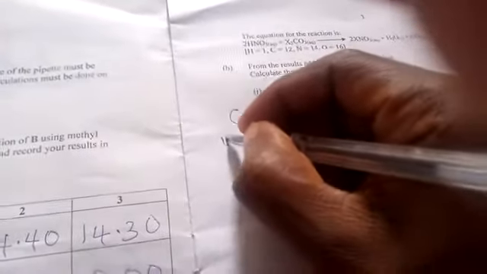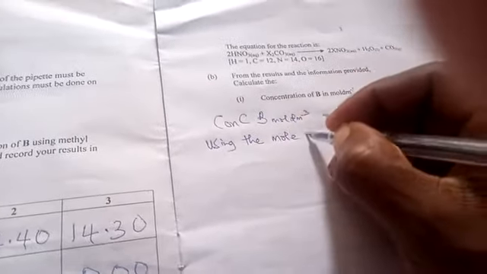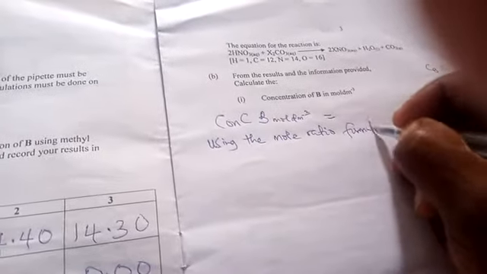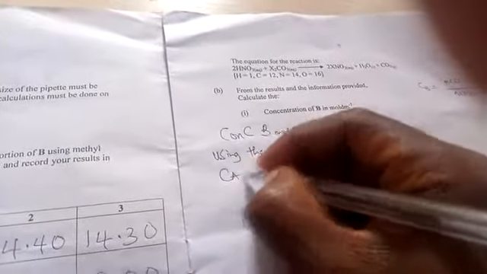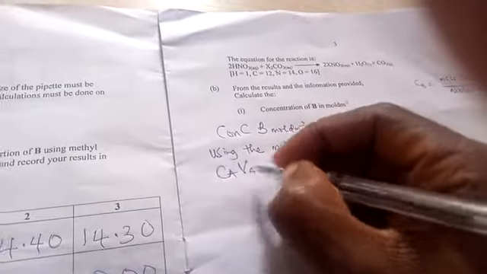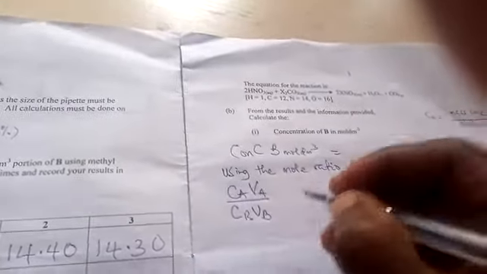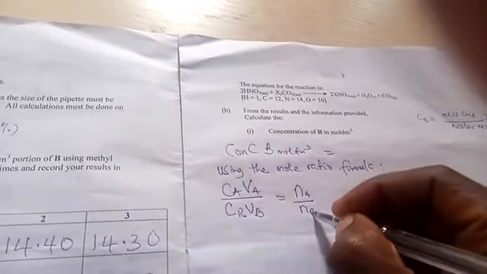So using the mole ratio formula, we have that CA VA all over CB VB is equal to NA all over NB.